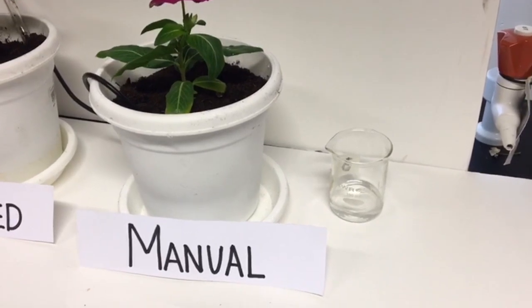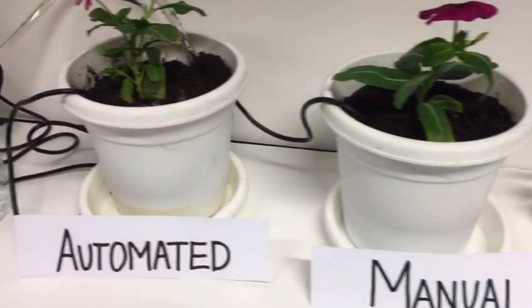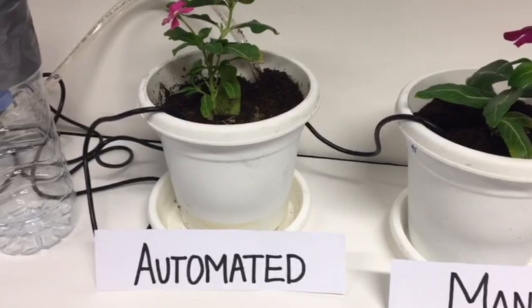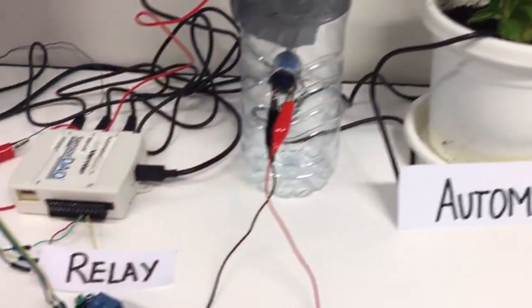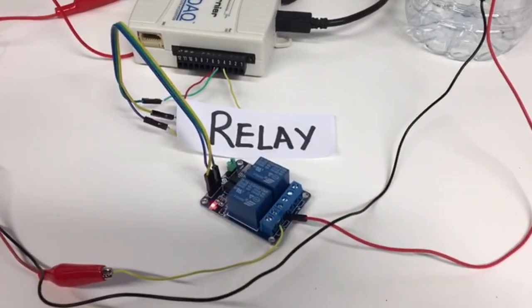The first part is for the manual experiment and was watered daily using the glass beaker to the right. The soil moisture sensors are placed next to the roots of both plants.